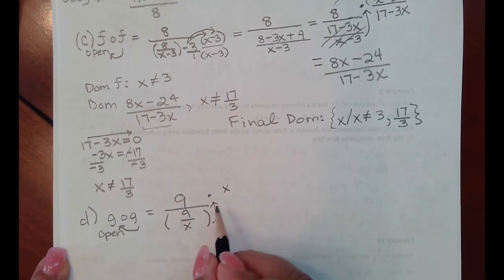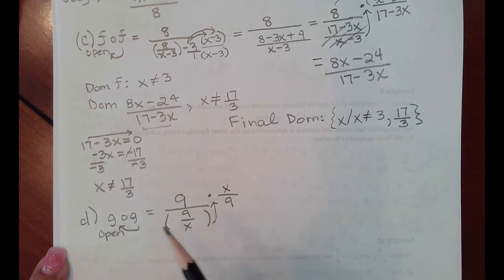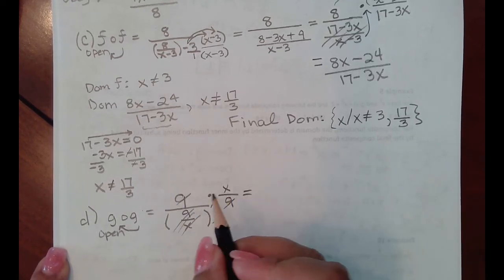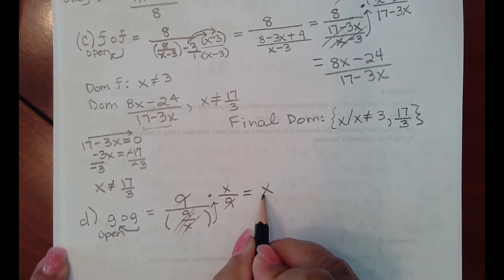So float this divisor up to the top. It now becomes a multiplier, multiplication by the reciprocal. That's what division is equivalent to. So this is not here anymore. These 9's cancel because this one's in the numerator and a matching number in the denominator, leaving you with just x.